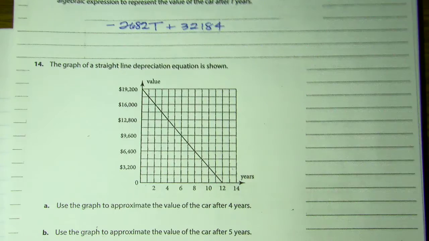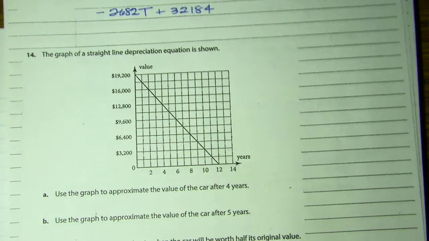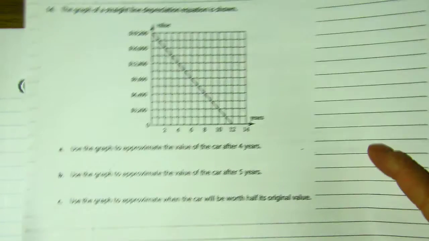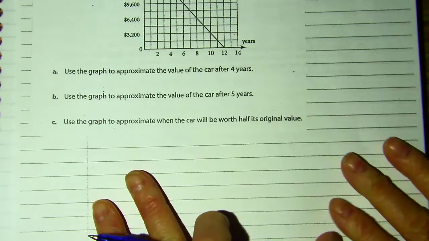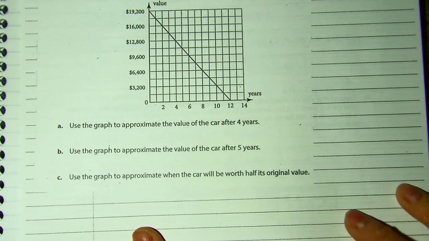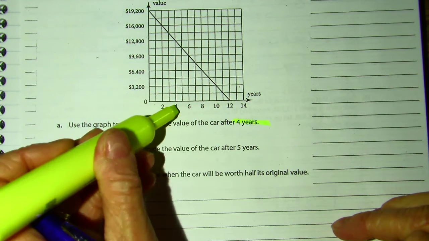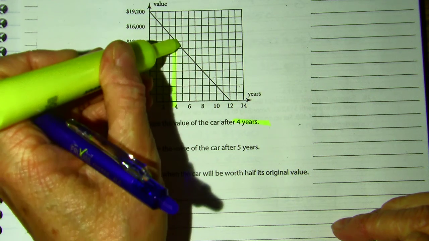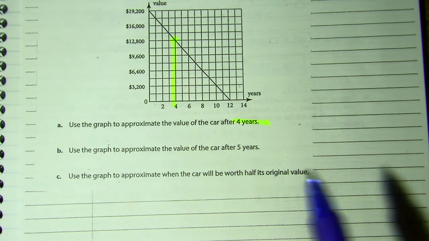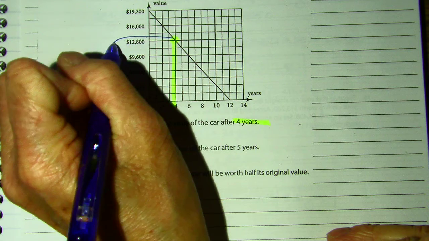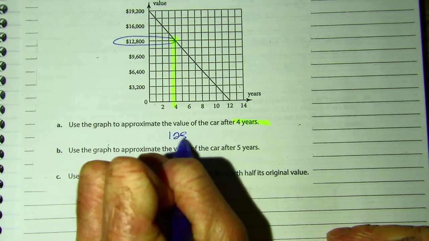Number 14. So again, here is a graph, and I'm going to use this graph to answer the following questions. What was the value of my car after 4 years? So here's 4. Follow it up to right there. And if I look across, 12,800.